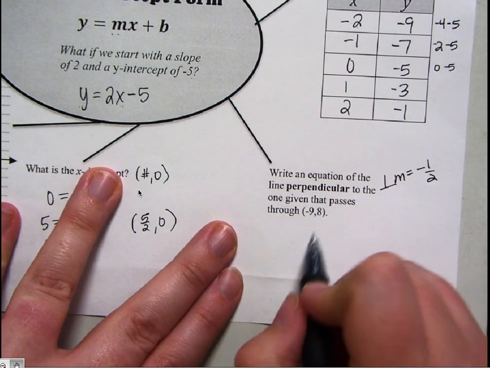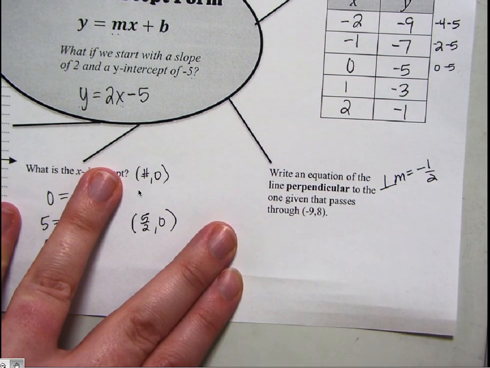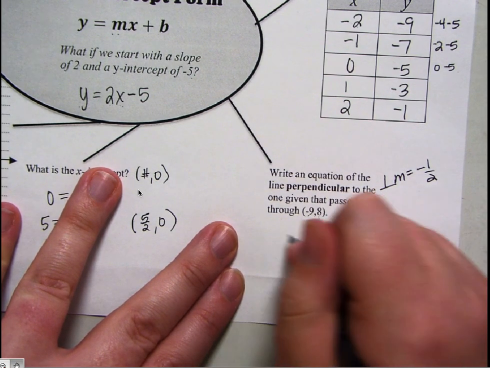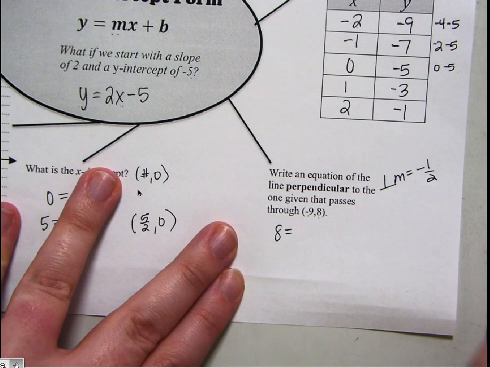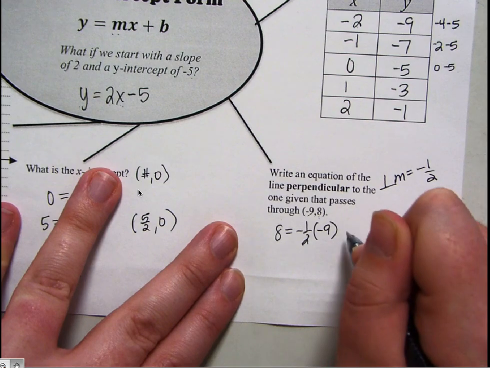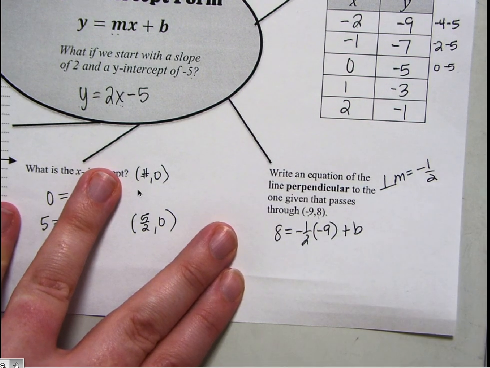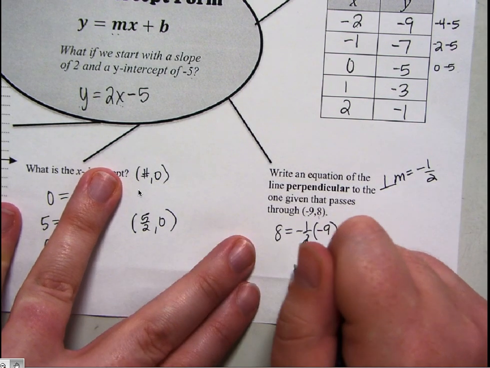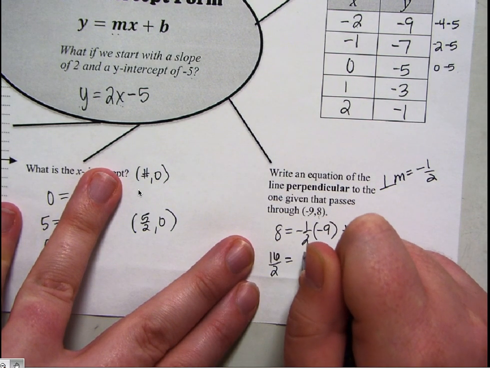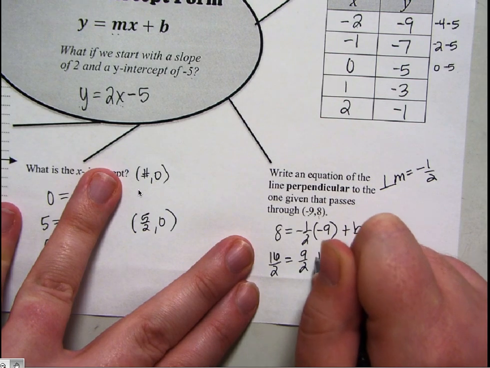All right, so I'm kind of thinking ahead here. I need to find b, or I need to find the y-intercept. So I'm going to plug these coordinates in for x and y. So 8 equals -1/2 times -9 plus b. All right, this is 16/2 equals a positive 9/2 plus b.